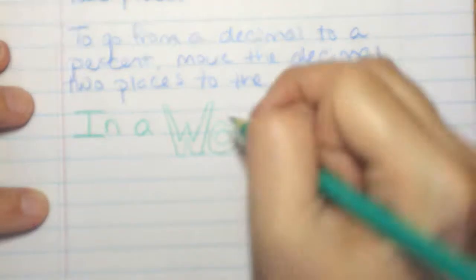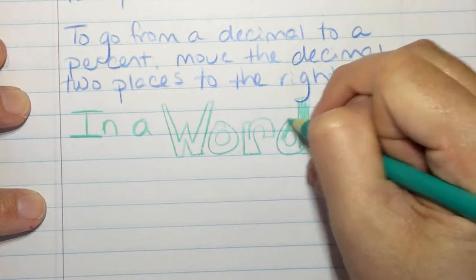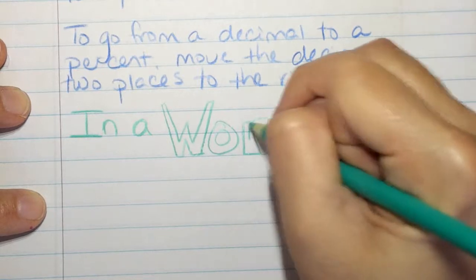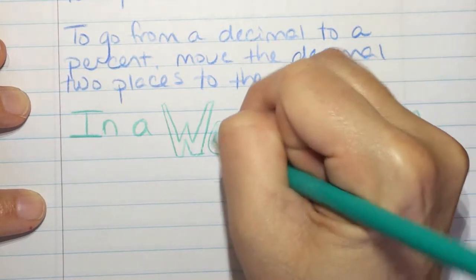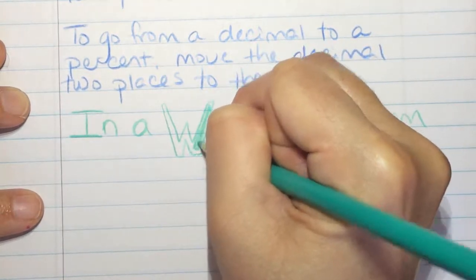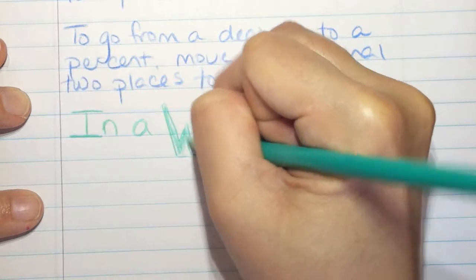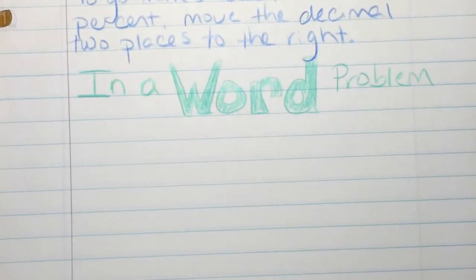Okay, so in a word problem, we have certain keywords.